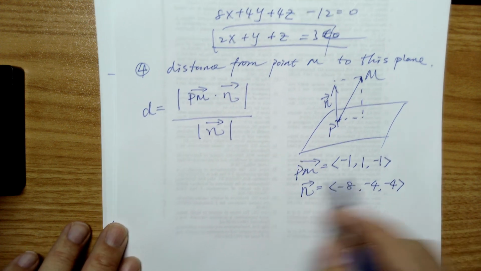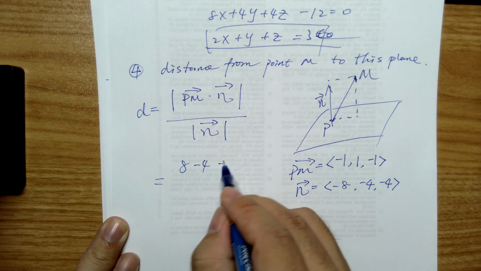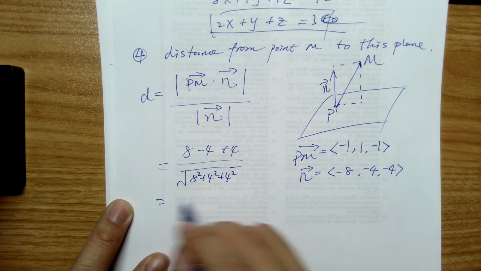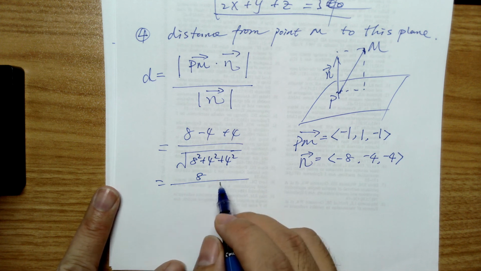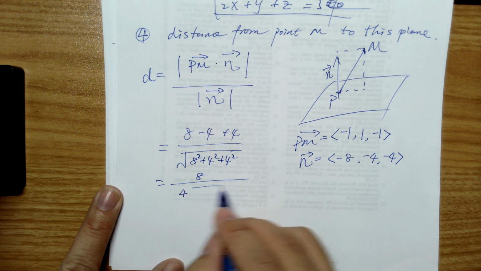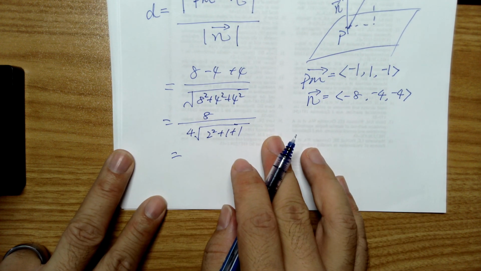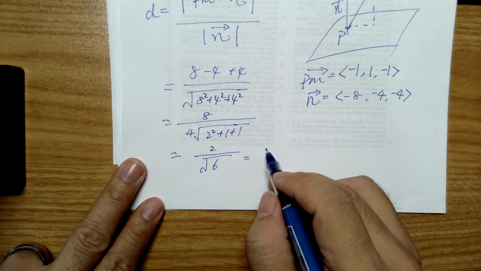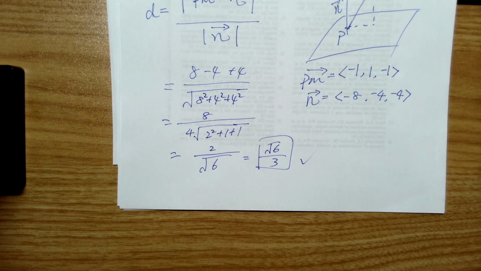So this should be extremely straightforward. This is going to be 8 minus 4 plus 4 over this guy, so 8 over, you can factor a 4 out, you have 2 squared plus 1 plus 1. So it's 2 over square root of 6, or square root of 6. That's the distance. Okay, so hopefully you enjoy this video, and thank you.